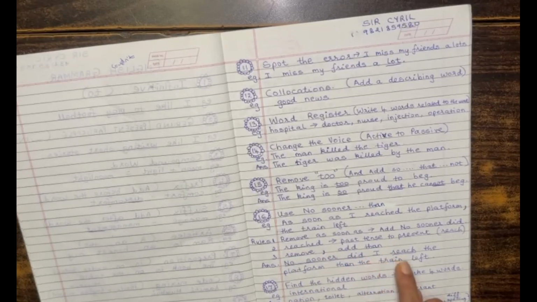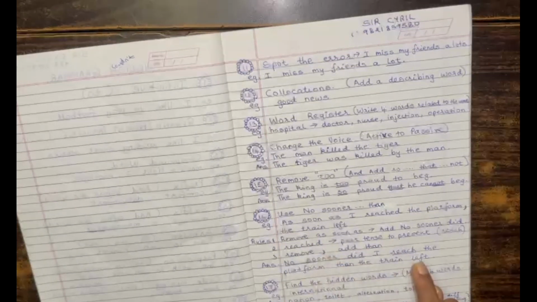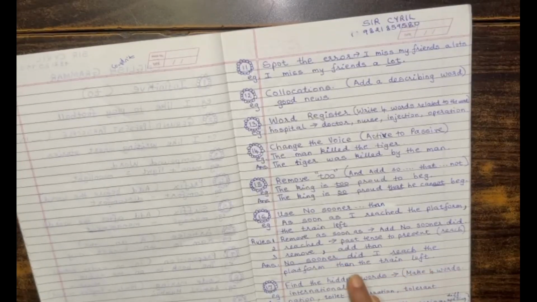So, in place of as soon as, I put no sooner did. Reached, I made the present tense reach. I removed the comma and I put the word than. The train left.